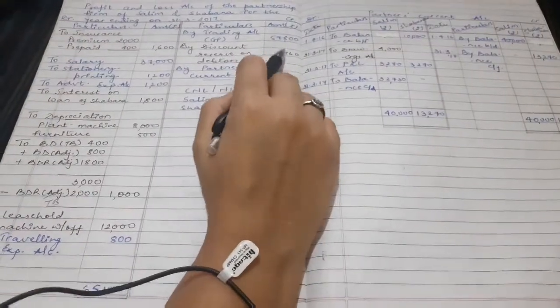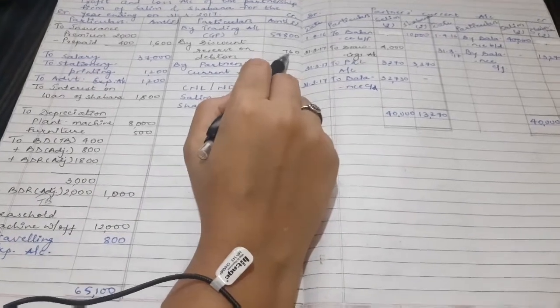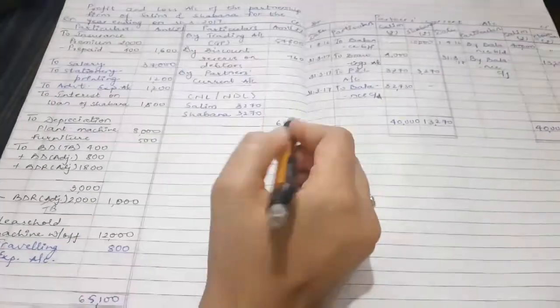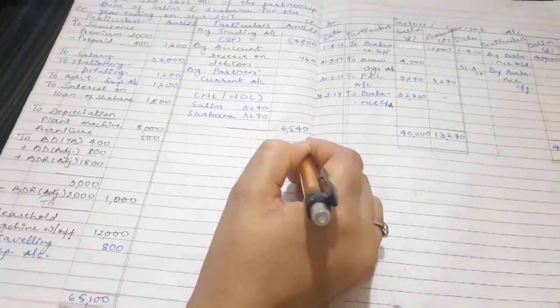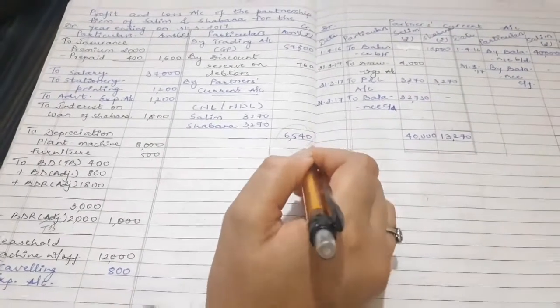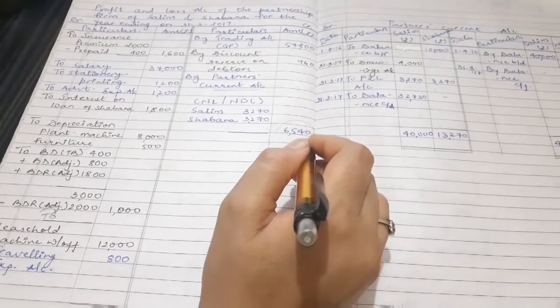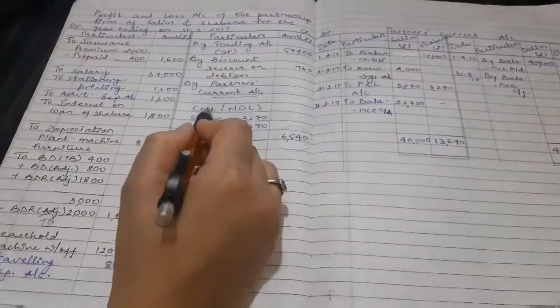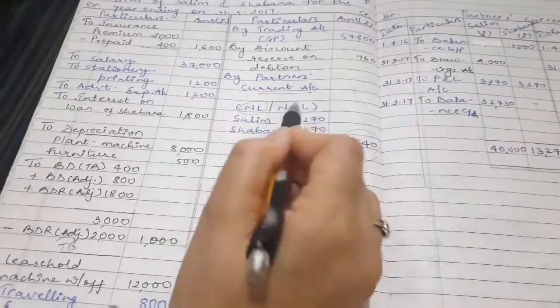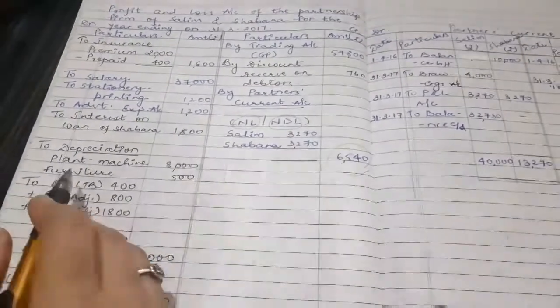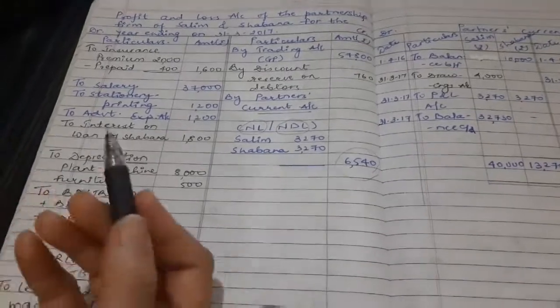From that, minus the amounts given on the credit side of the profit and loss account. The difference comes to 6,540. Now here the transactions between the partners and the partnership firm are not there. That's why it is considered as net loss, as well as net divisible loss.